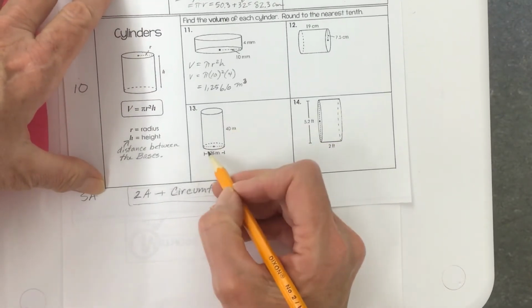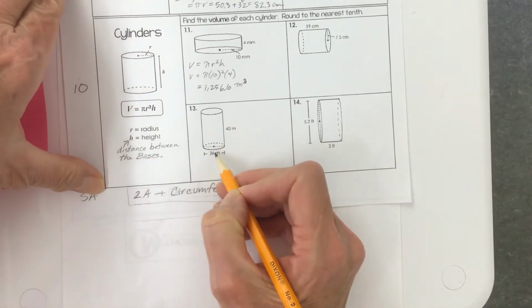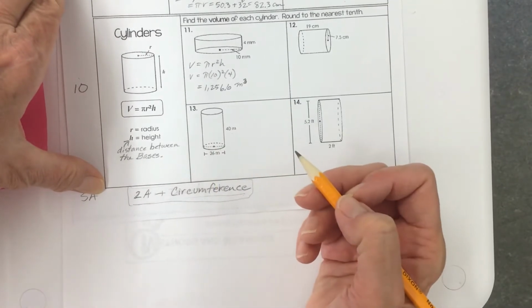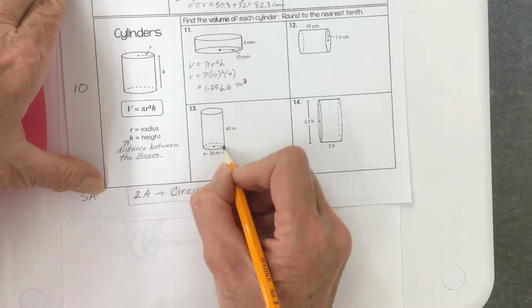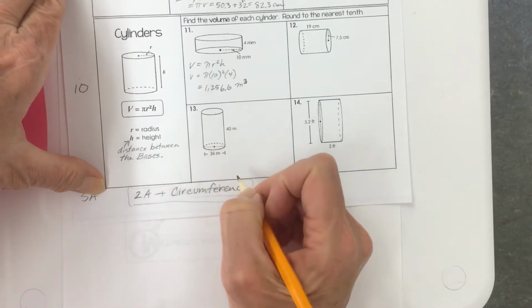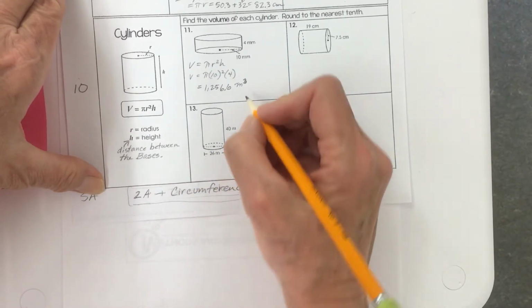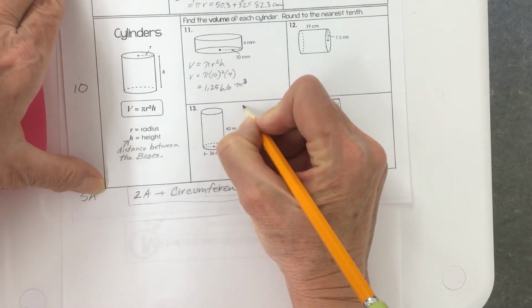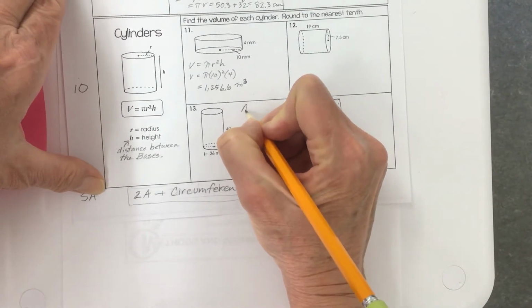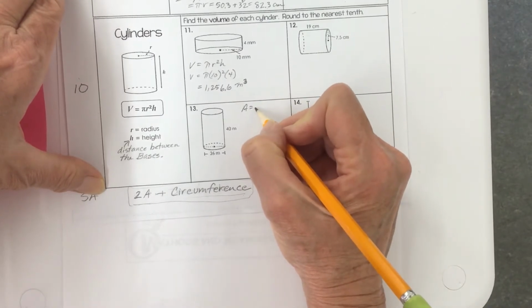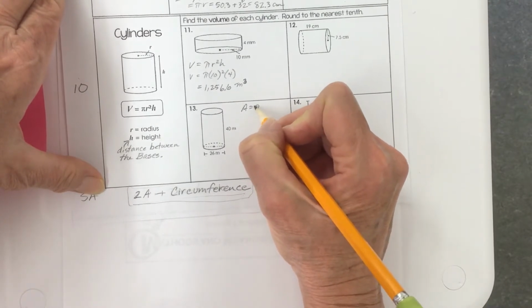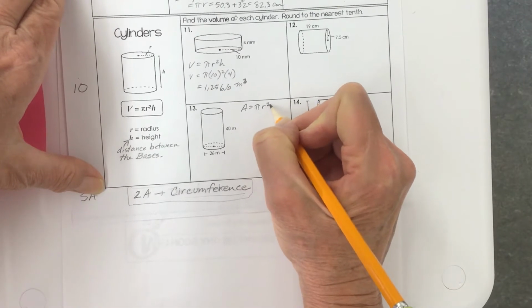All right, so first let's find the area of the base, or the area of the circle that makes the base. In this case, we can see that from side to side, or the diameter, is 26. So let's write down the formula for the area of a circle, which is area equals pi times r squared.